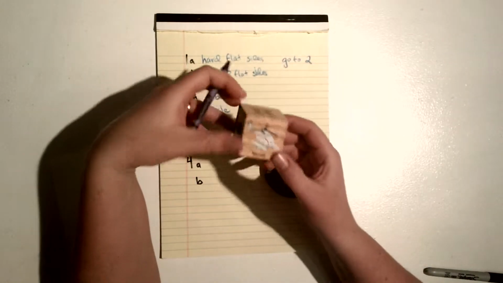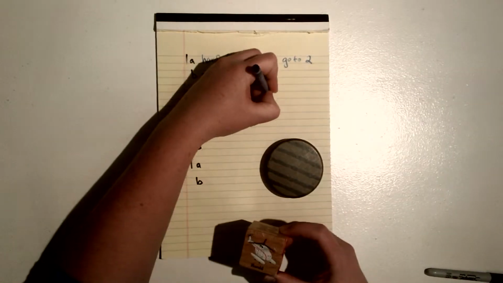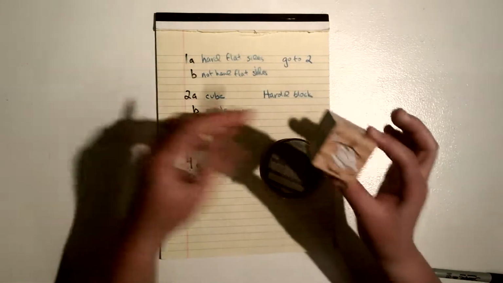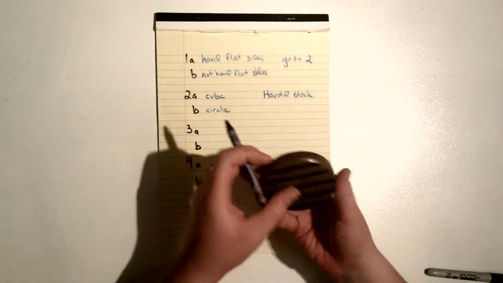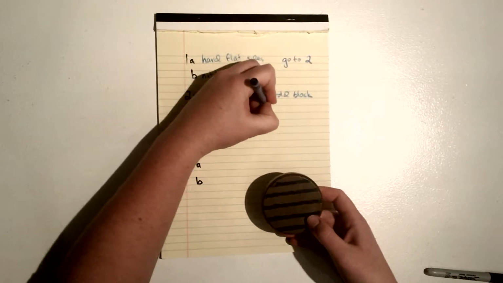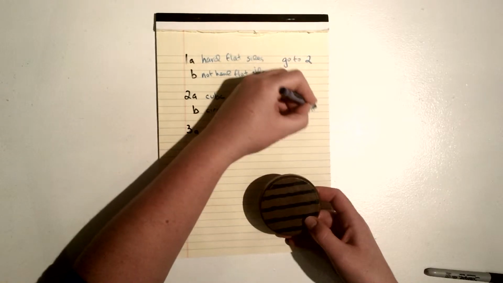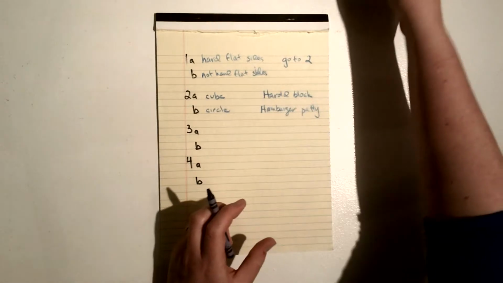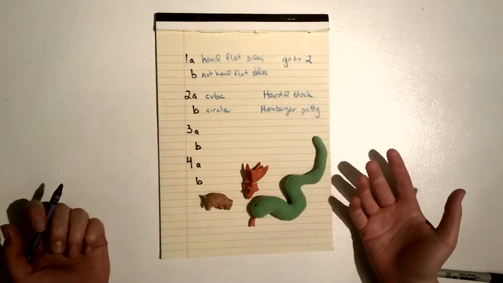So if it's a cube and it has hard flat sides, this is the only thing it could be. So I need to name it using my naming rules. So it just so happens to have one name on here already. So I'm going to call it Harold Block, because I'm also creative. First name capitalized, second one is not, and set it aside. For this one, if it's a circle with hard flat sides, then I'm going to call it Hamburger Patty. So now first capital, second not. I'm done with these 2, I've named them.